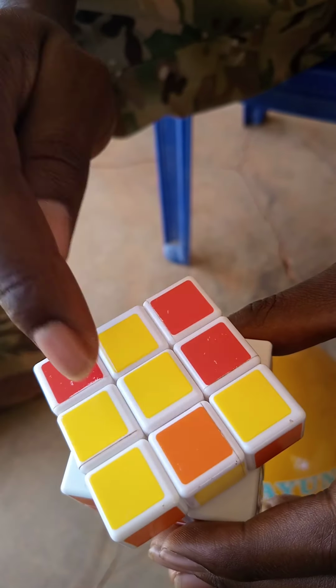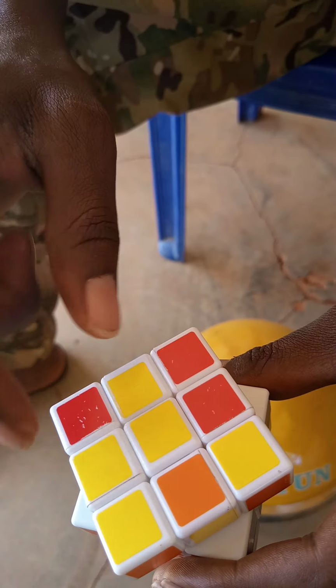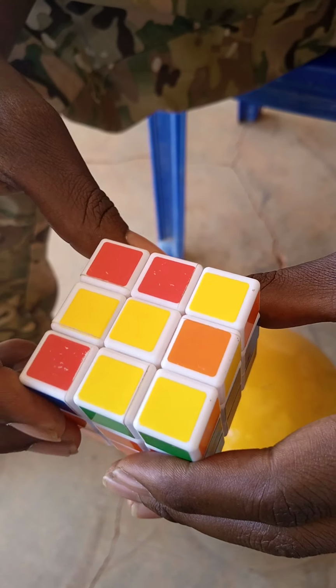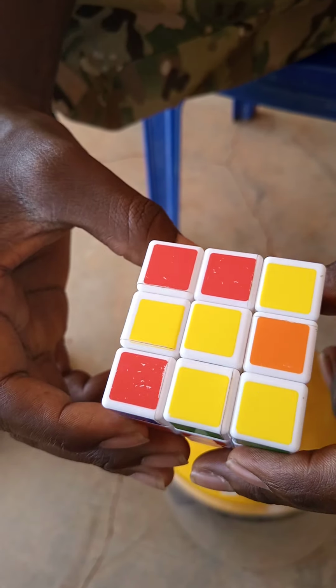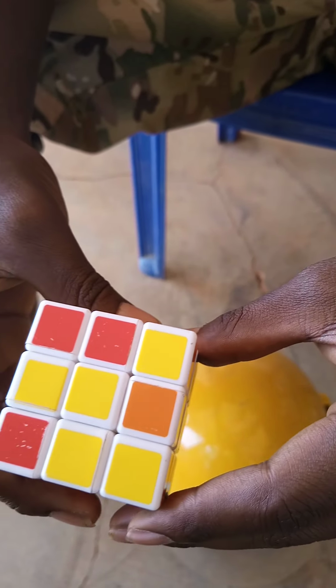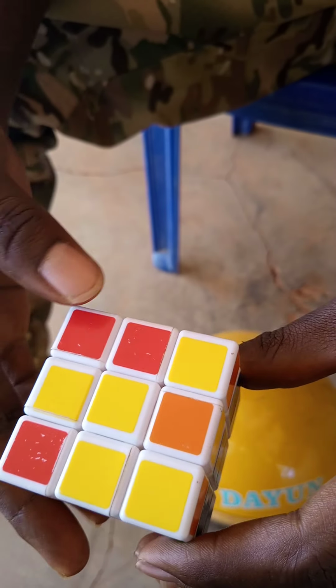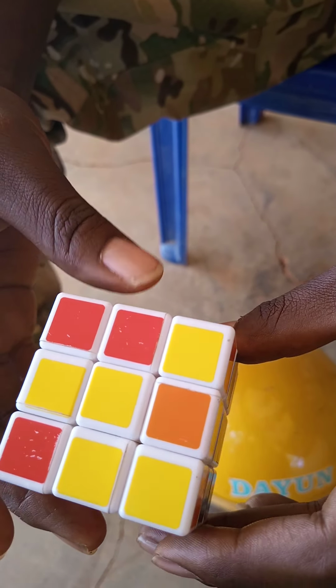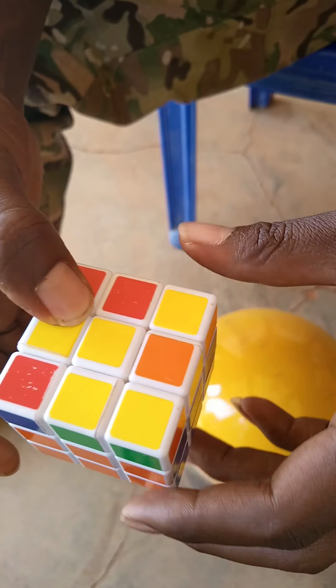So if you want now to make a cross on the top one, at the top face we're going to make a yellow cross. The formula that we're going to use is called: F, R, U, R prime, U prime, F prime.